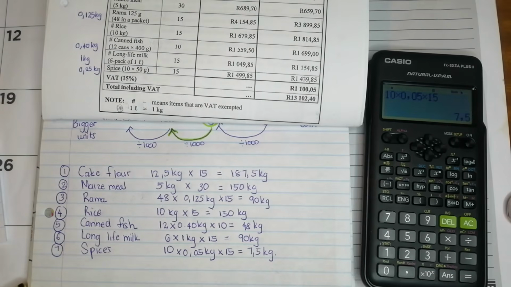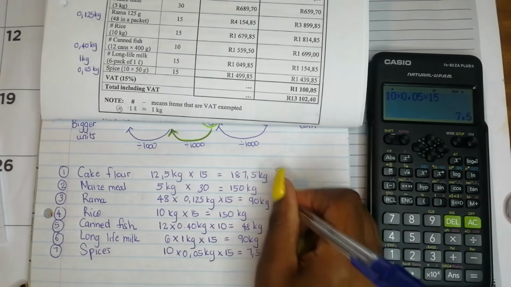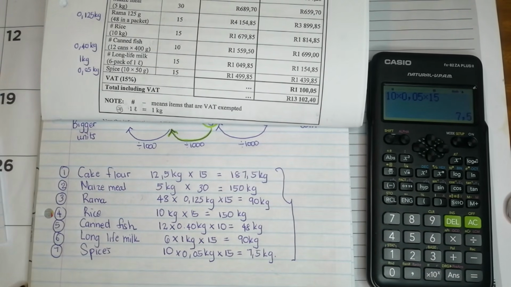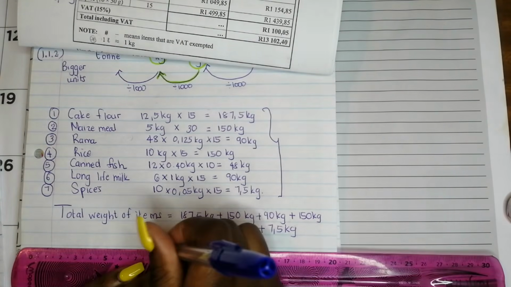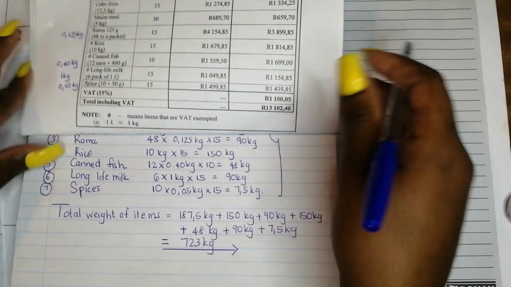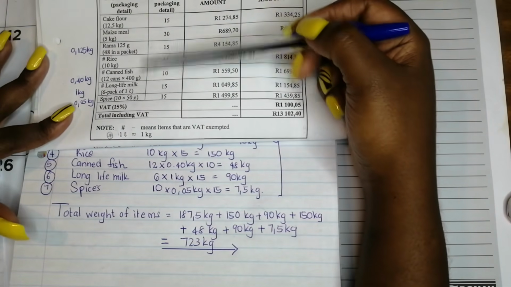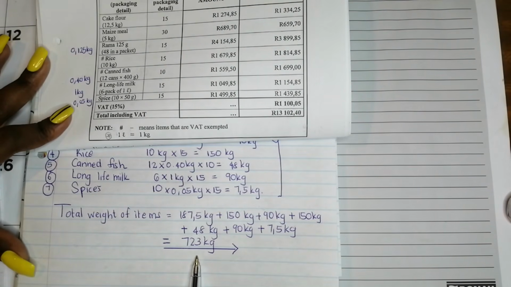Okay. And once we've calculated all these values, we are simply going to add them all together to get the total weight. So from here, guys, we have calculated the total weight of all these items that Uegi intends on buying, and the total weight of all those items is 723 kgs.